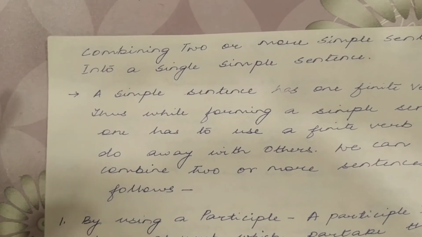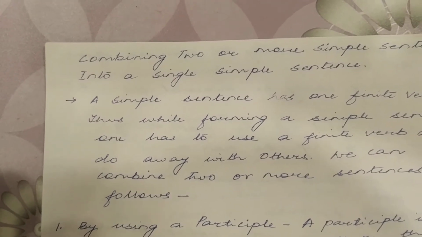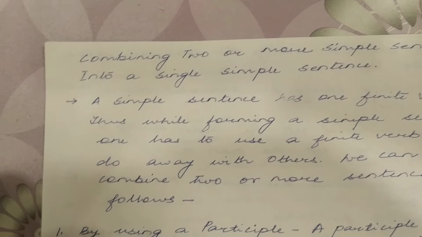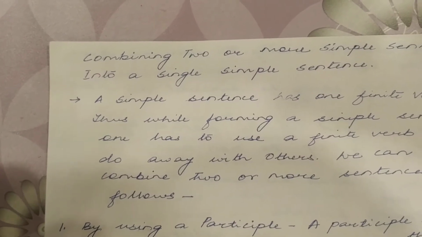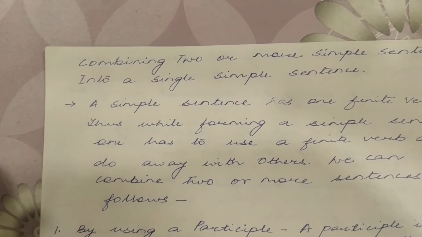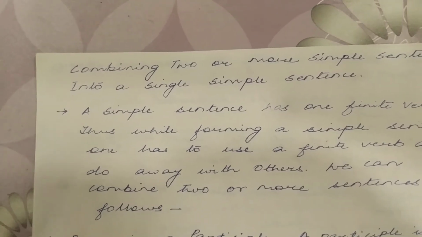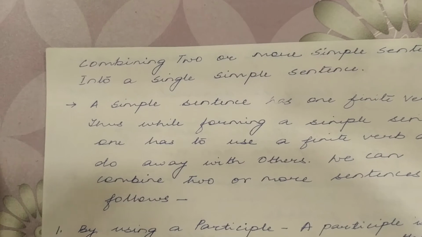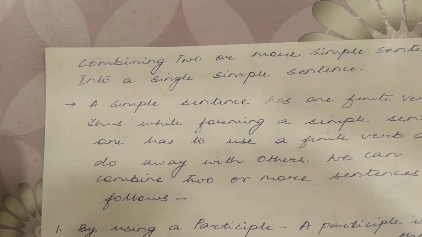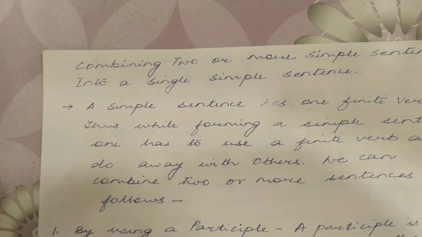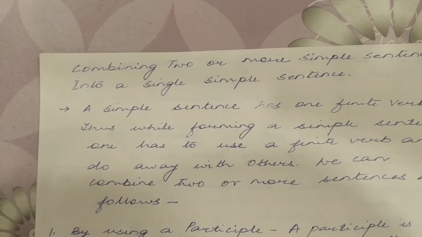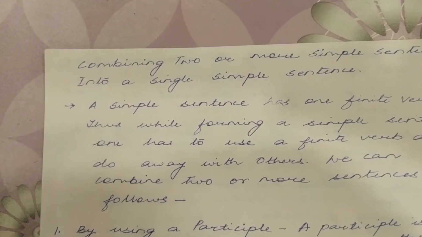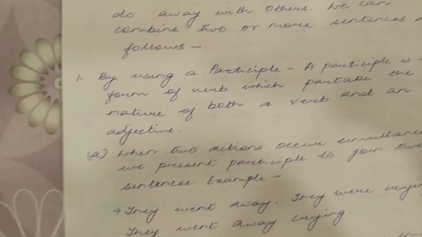The first one we start with is combining two or more simple sentences into a single simple sentence. A simple sentence, we all know, has one finite verb. Thus, while forming a simple sentence, one has to use a finite verb and do away with the others. We can combine two or more sentences as follows.